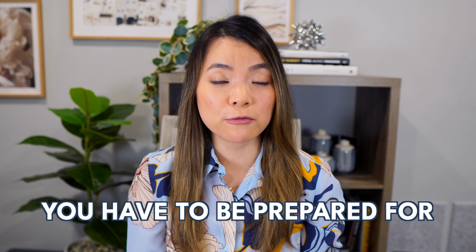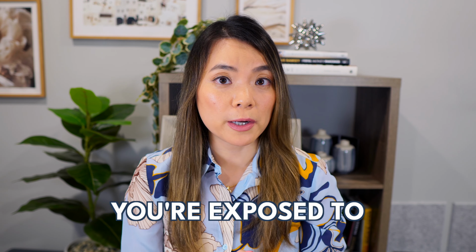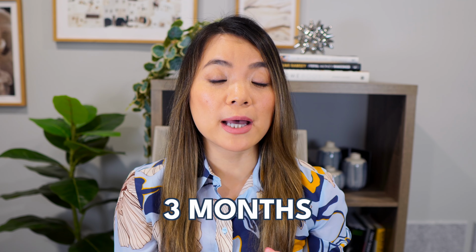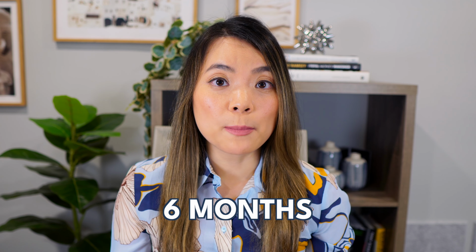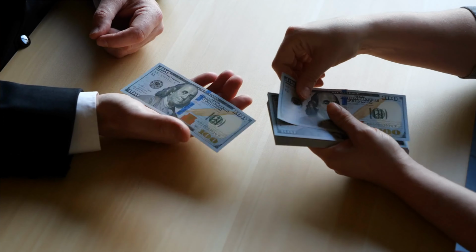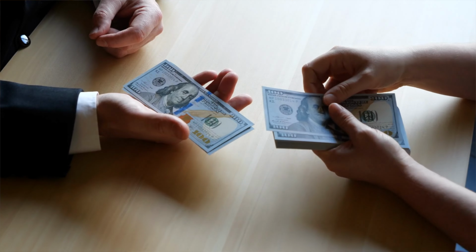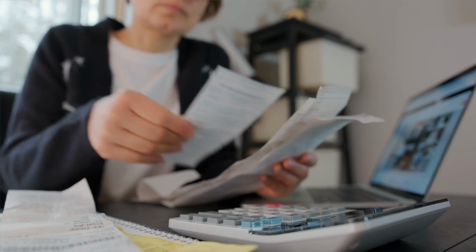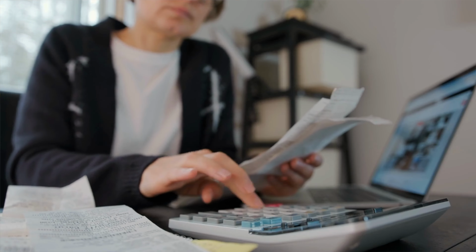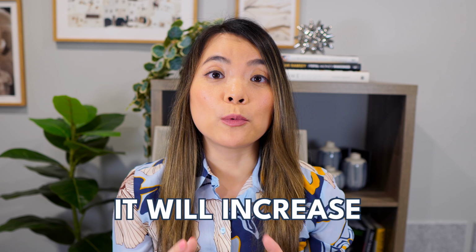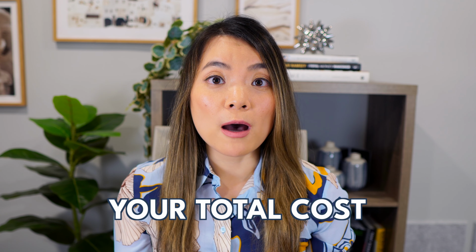The estimated renovation timeline is very important when you are evaluating a deal because it tells you how much holding cost you have to be prepared for and also how much market risk you are exposed to. If the estimated timeline for you to complete a flip is 3 months, but it ends up taking 6 months, then your holding cost will double because you have to pay a lot more monthly payments to the hard money lenders and to other lenders, and you have to pay more utility costs and property taxes as well. So it will increase your total cost by a lot.